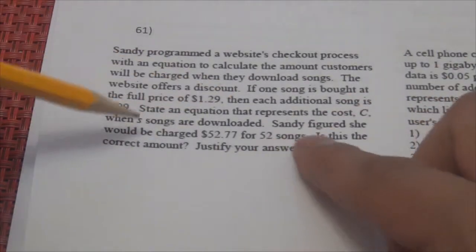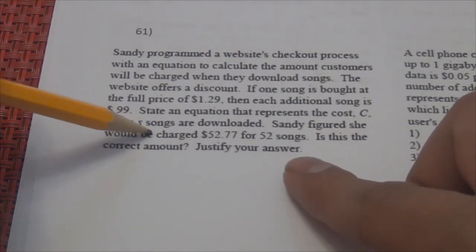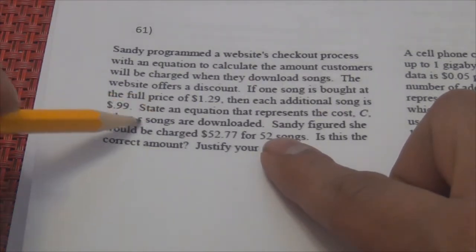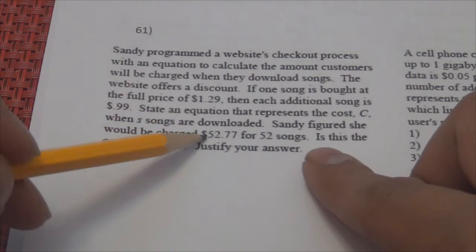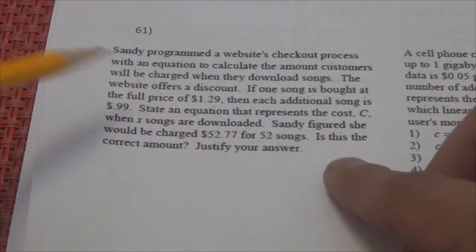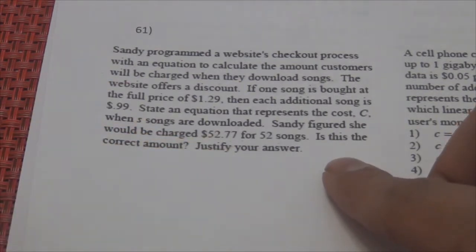State an equation that represents the cost C when S songs are downloaded. Sandy figured that she would charge $52.70 for 52 songs. Is this the correct amount? Justify your answer.